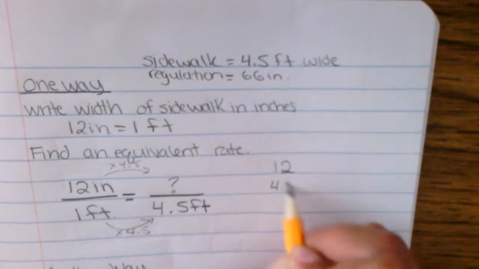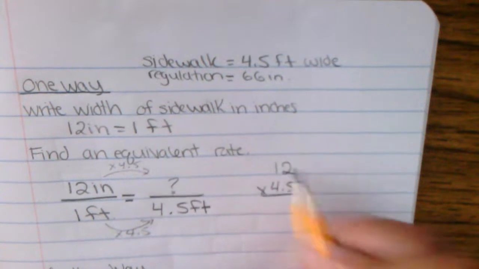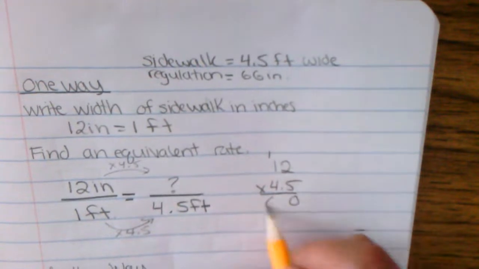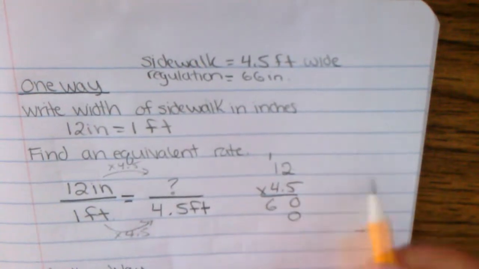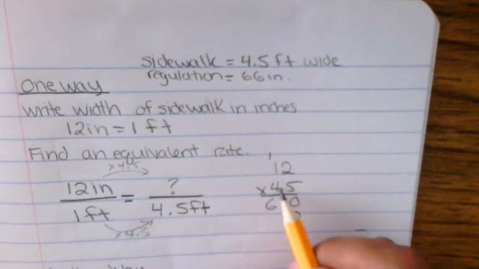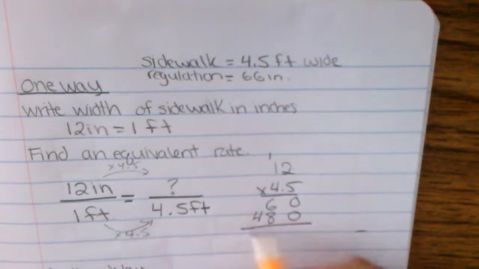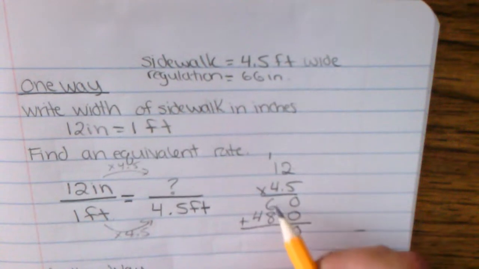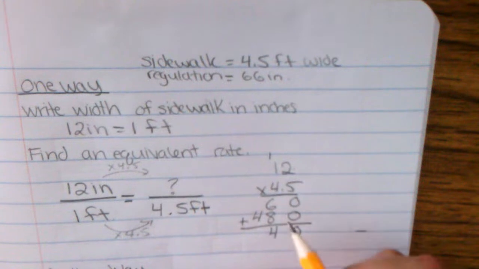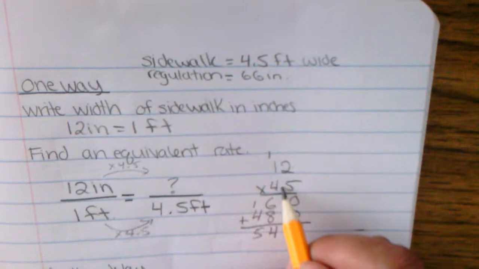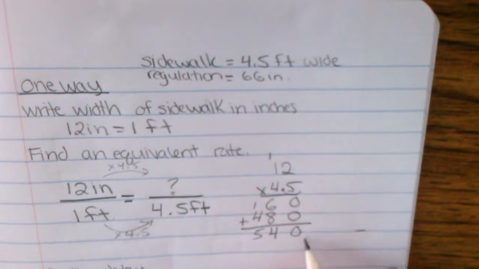12 times 4.5. 5 times 2 is 10. 1. 5 times 1 is 5 plus 1 is 6. I have to put a placeholder. 4 times 2 is 8. 4 times 1 is 4. When I add this together, I get 0. 6 plus 8 is 14. 1, 4, 5. I have to remember that I have a decimal point, so I have to make sure I put my decimal point back in.